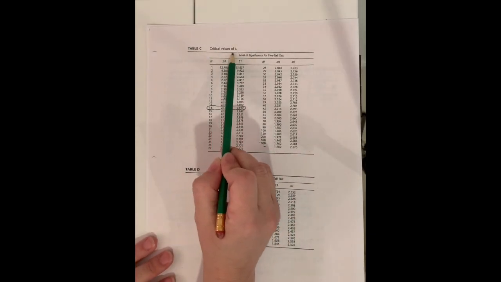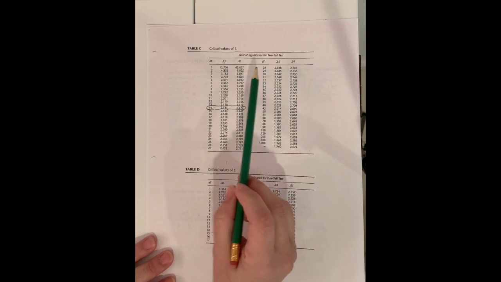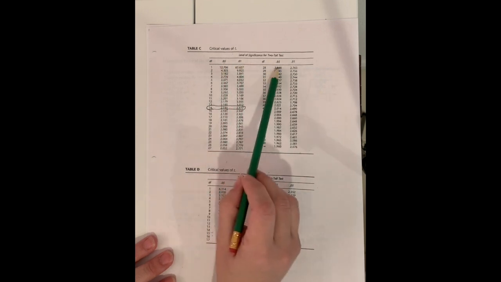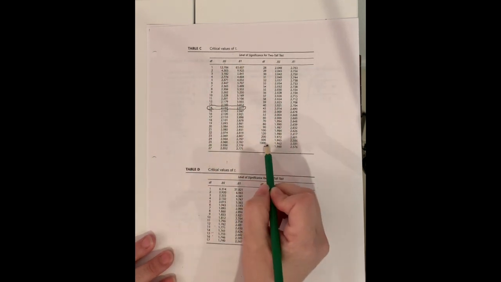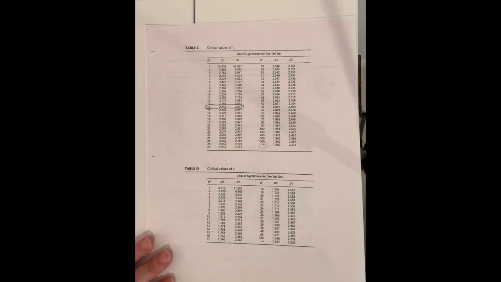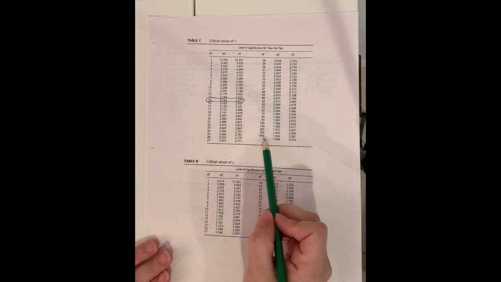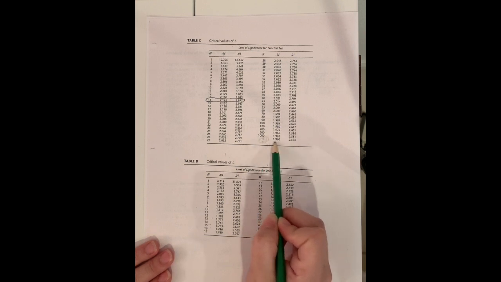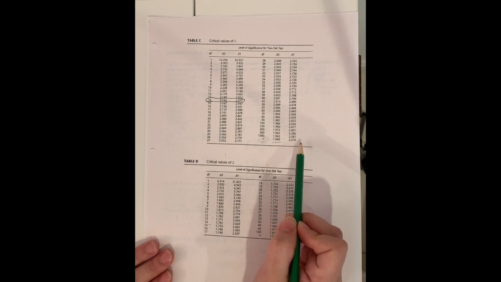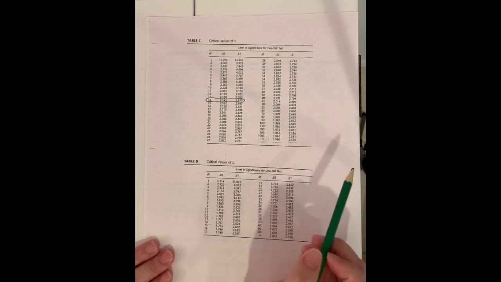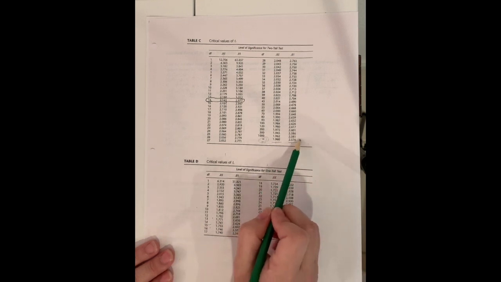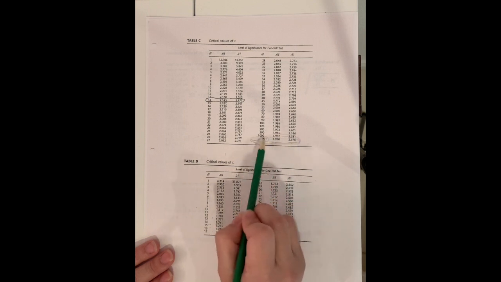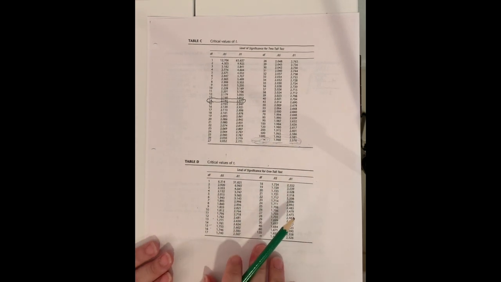It says critical values of T, and then it gives you your columns. They wrap around. Notice this infinity symbol here. On an upcoming quiz, you're going to be asked to use the infinity symbol rather than a calculated degrees of freedom. And you'll just look here and use 1.960 in the 0.05 column, and you'll use 2.576 in the 0.01 column. So look for this one on the quiz. Make sure you use that infinity symbol.